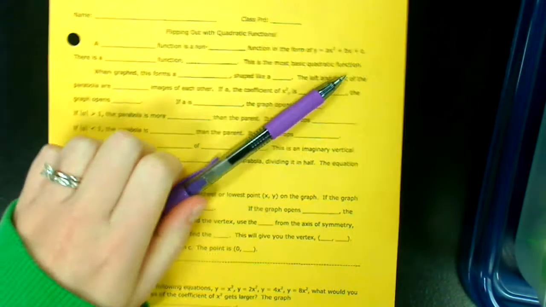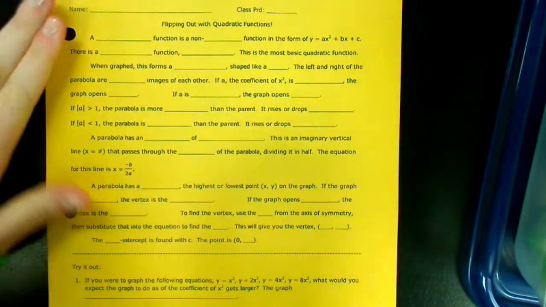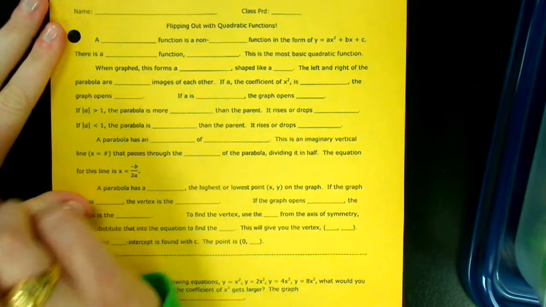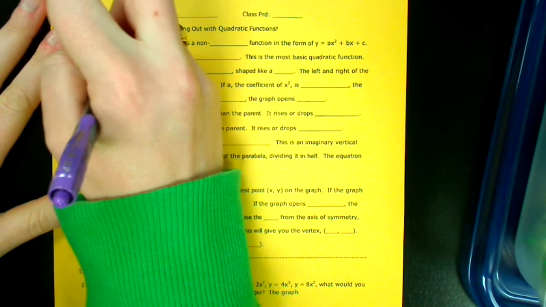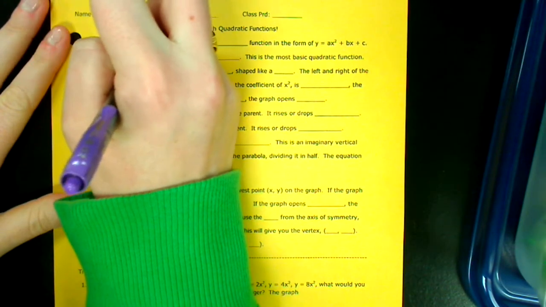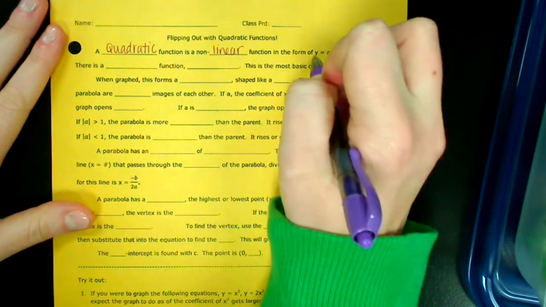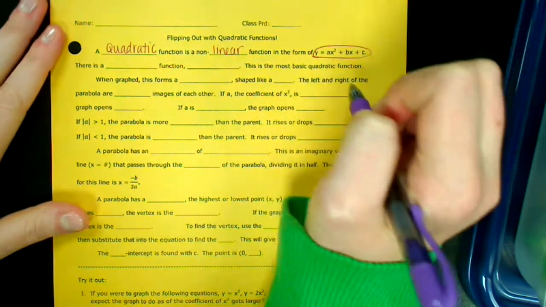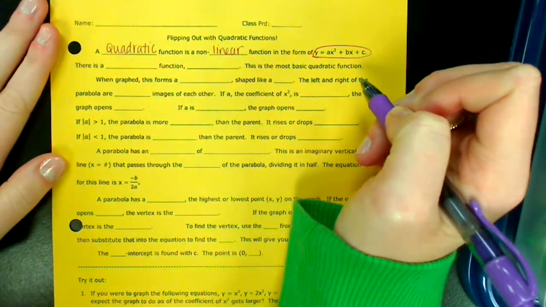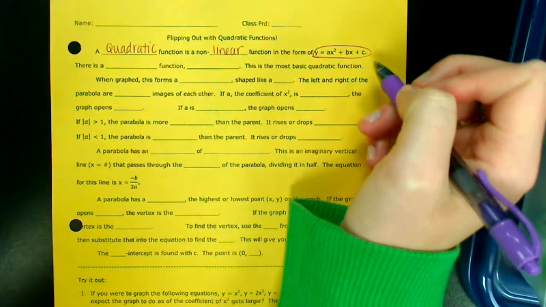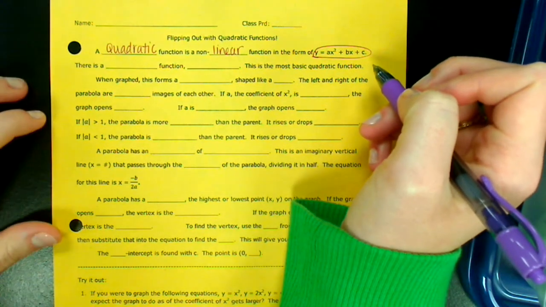So we've talked about quadratic functions before with factoring, so this should be a little familiar to you in the beginning. A quadratic function is a non-linear function, and non-linear means it is not a straight line. And it's in the form of y equals ax squared plus bx plus c. And that's the part that should look familiar to you. That's what we use with factoring.